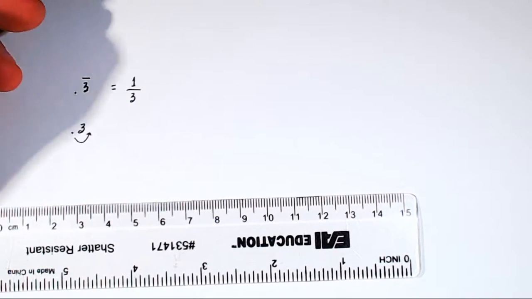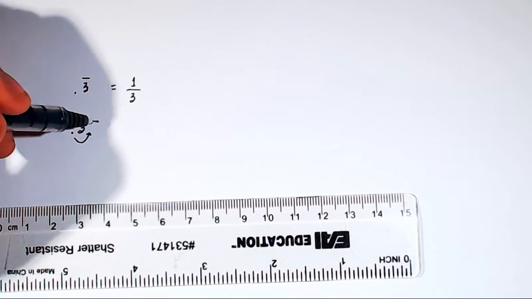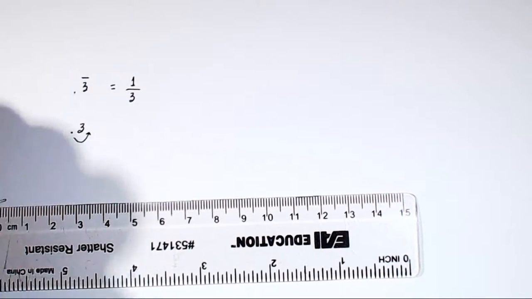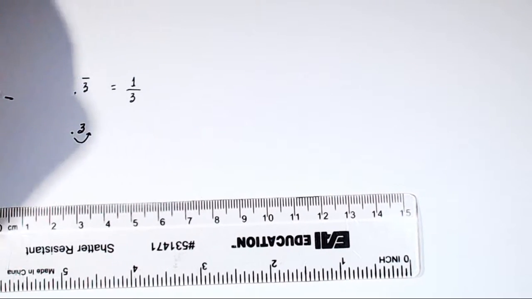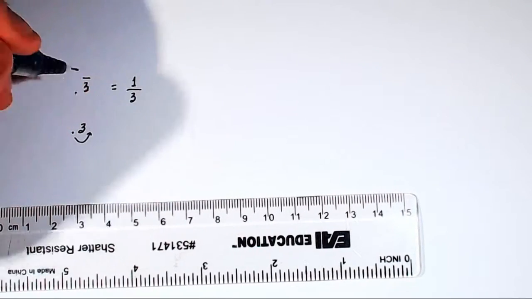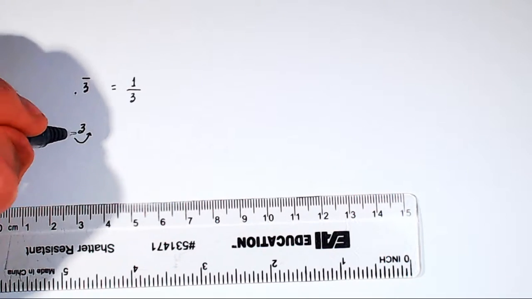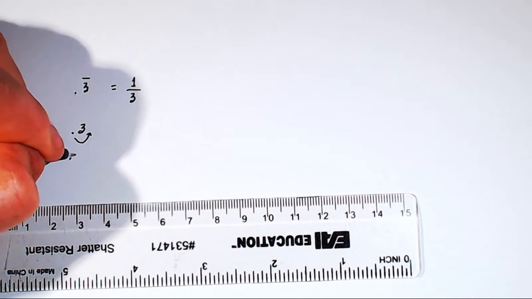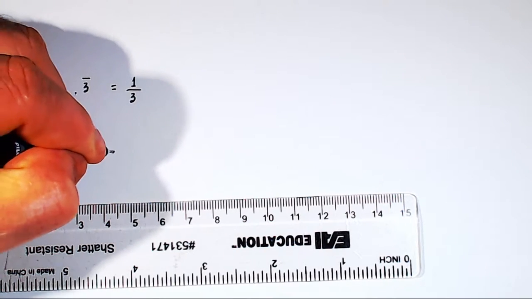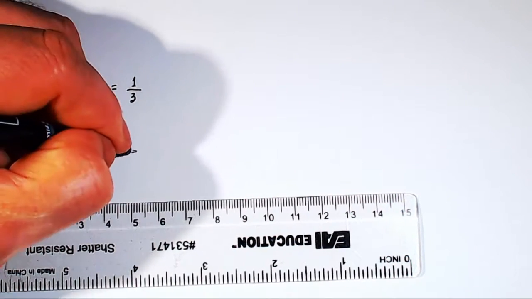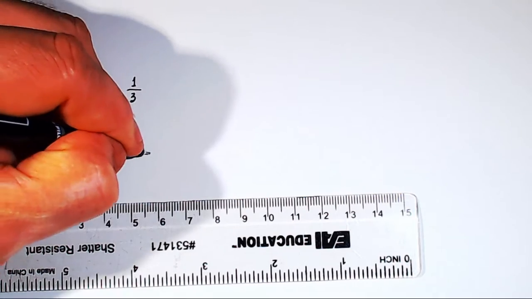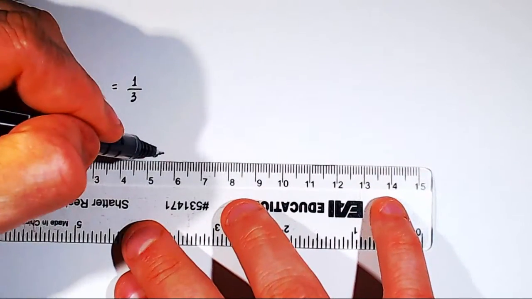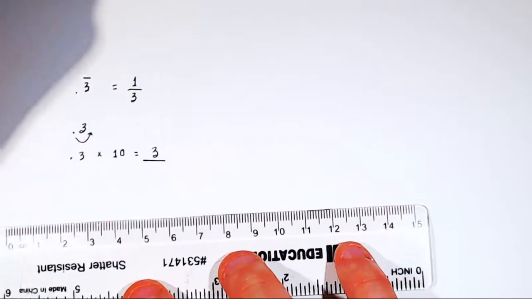And we'll see that as the numbers repeat more and more, you'll have to do this again and again with bigger powers of 10. But right now we just need, okay, 0.3 times what equals 3? Well, 0.3 times 10 equals 3.